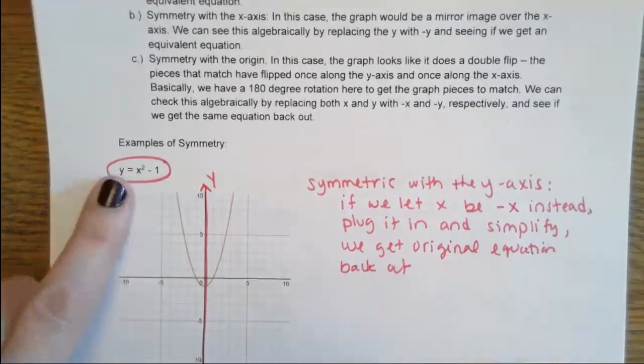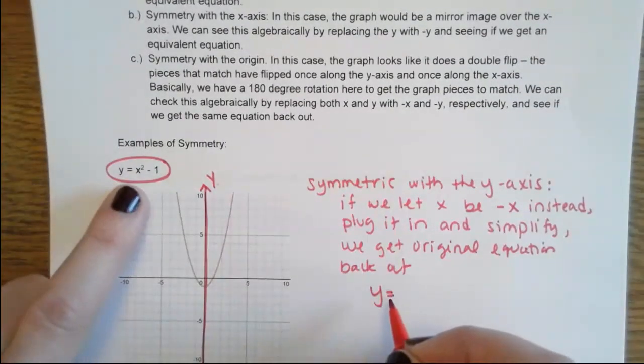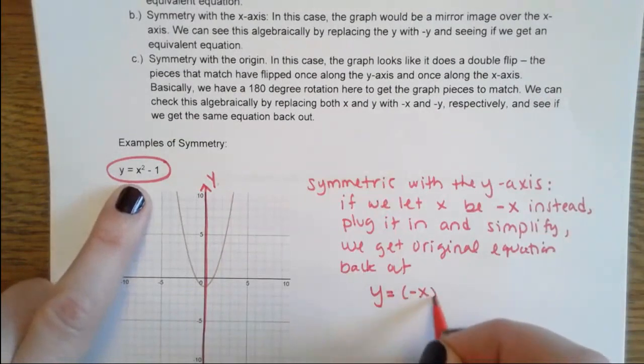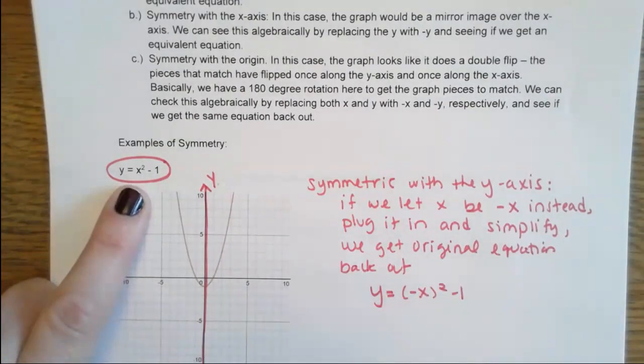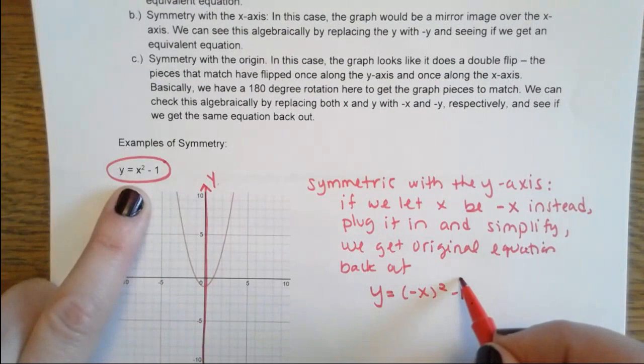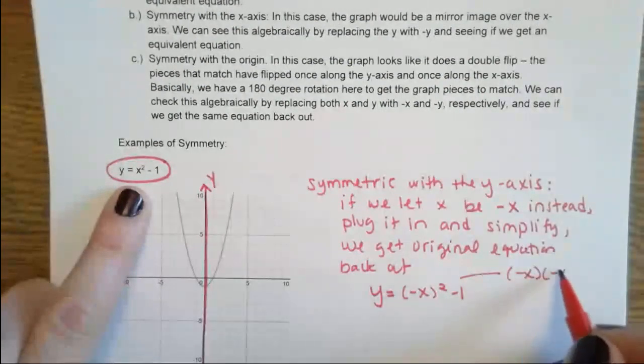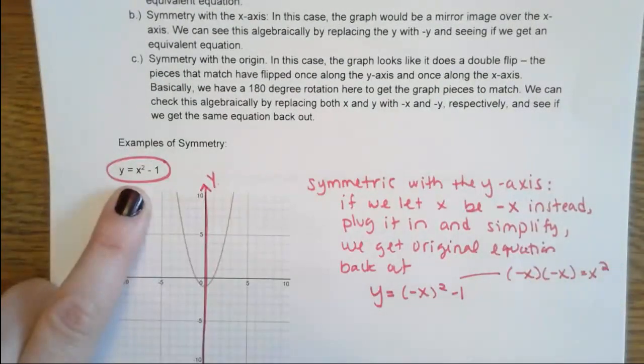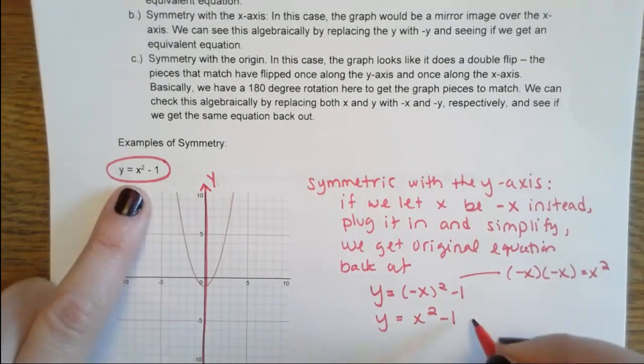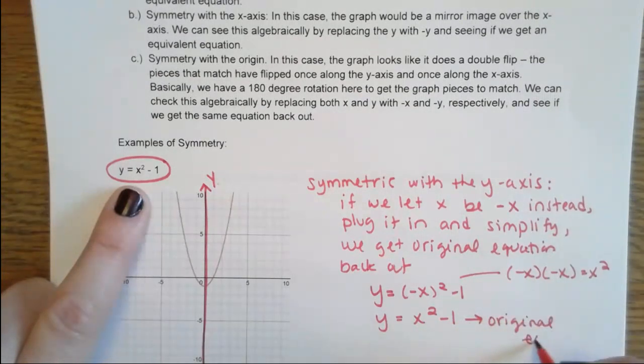All right, so here's our equation. What I'm going to do instead of using x, I'm going to plug in negative x. Now what happens though is that negative x squared is negative x times negative x. So those negatives end up canceling out, and what happens is you revert back to the original equation. So this is what happens algebraically when we have symmetry with the y-axis.